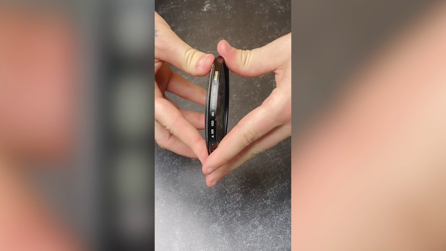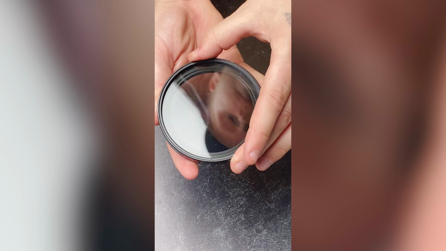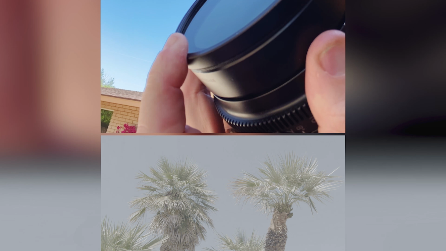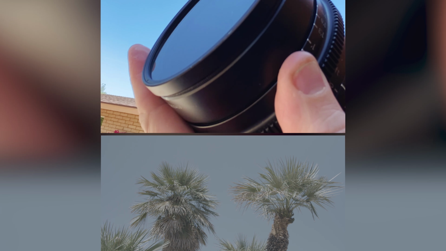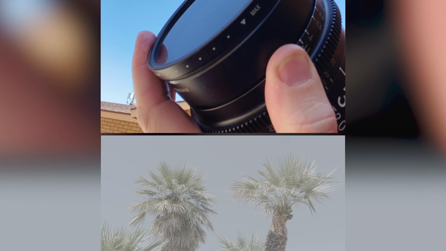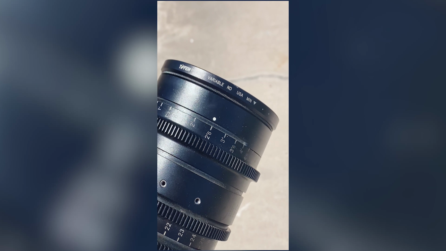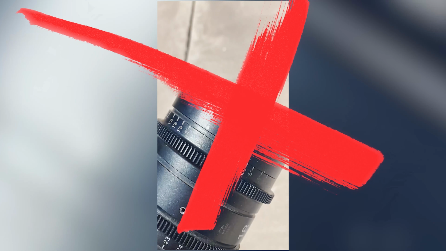They just turn forever, right? So if you're going to dial in an ND 0.3 or a 0.6, you want to know what ND you're at. With some of these other companies, they just give you 3 dots, and it's arbitrary. If you accidentally push it too far or it gets bumped a little farther as you're operating, you don't even really know what stop you're shooting at. That was one of the biggest issues we found with other companies who make VNDs.